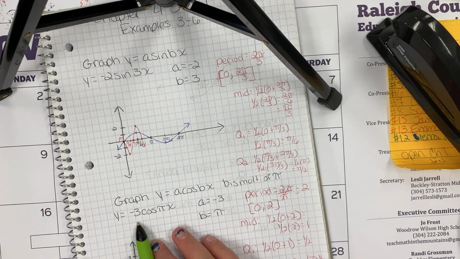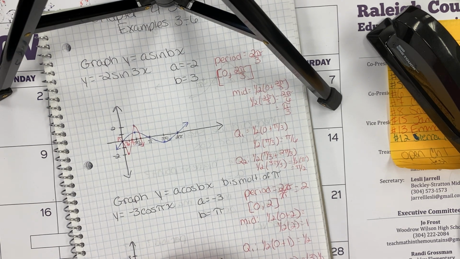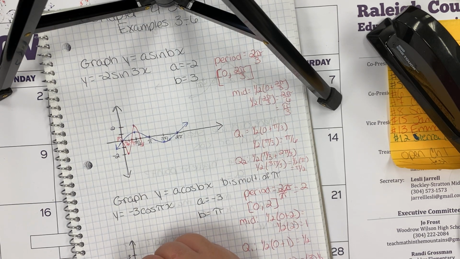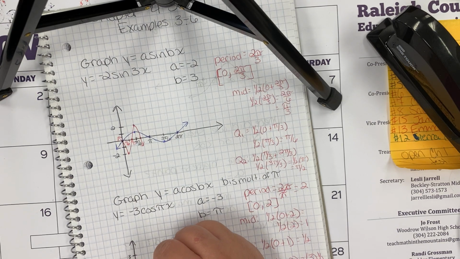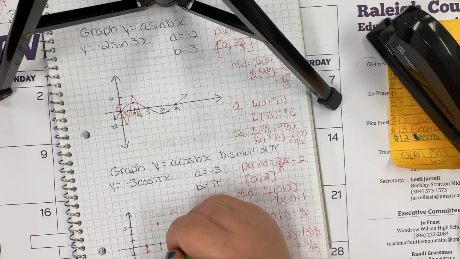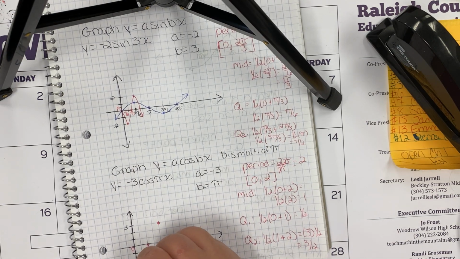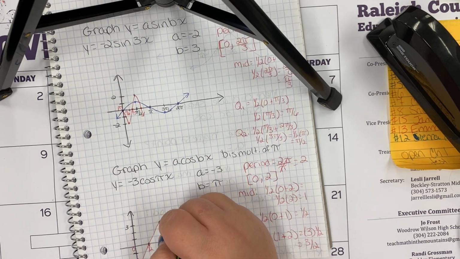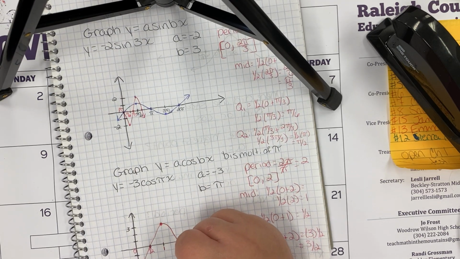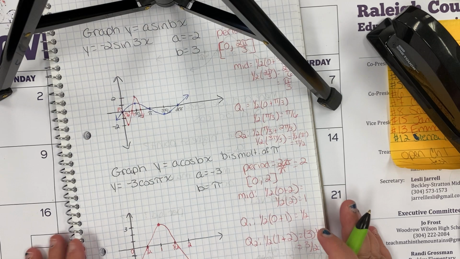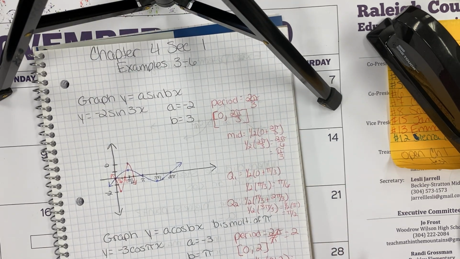Again, this is negative. And since we were dealing with cosine, remember cosine usually starts on its maximum point. But since it's negative, we're going to start on our minimum point. So at 0, we're going to be at -3. At 1/2, we're going to be at 0. At 1, we're going to be at our maximum of 3. Then we're going to be back at 0, and then we'll be back down to our minimum. So our graph is going to look like this. And that will be your graph for y equals -3 cosine pi x.